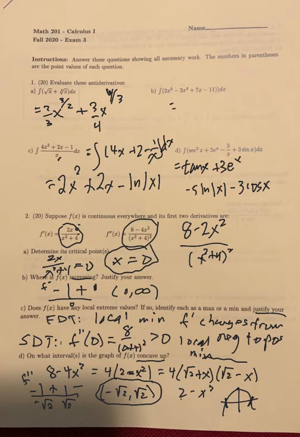A common mistake here was to miss this guy, and then people would say negative infinity to square root 2, but there's a sign change back here. So we need to be careful. We know what quadratics look like, so you could factor it, or you could think of it as a quadratic, whichever. If you think of it as a quadratic, then you just set it equal to 0 and solve and get our 2 sign change points.